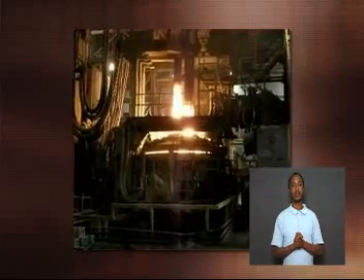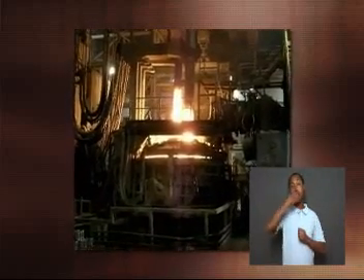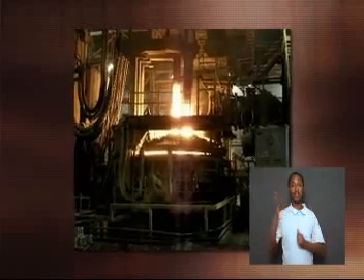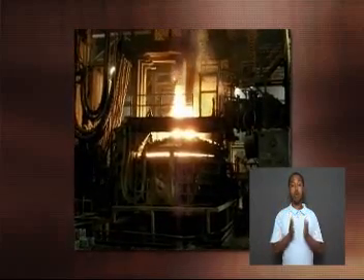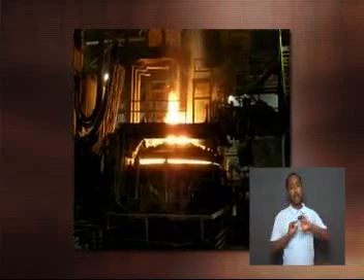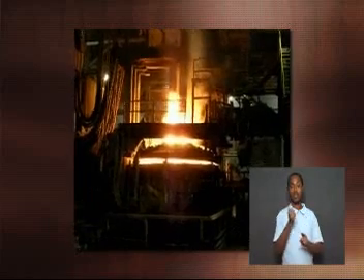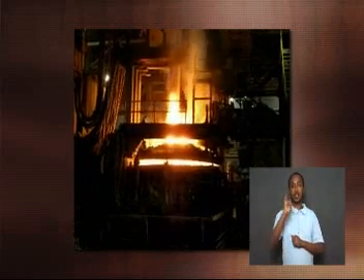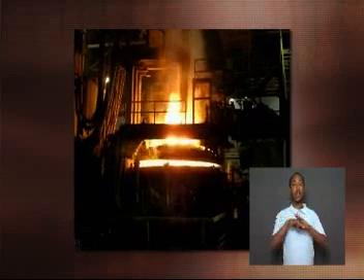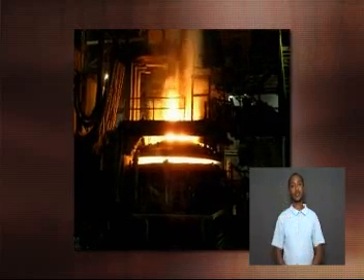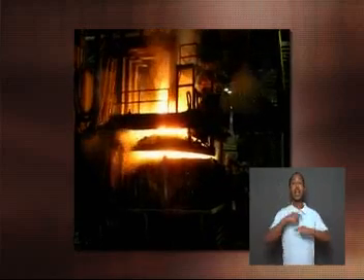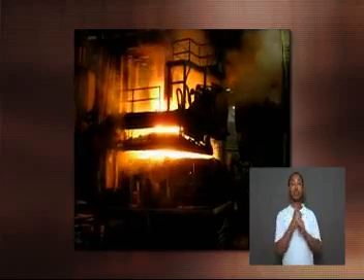A blast of hot air is blown through the molten metal from a set of small holes at the bottom of the vessel. The oxygen passing through the molten metal changes silicon, phosphorus, and sulfur into their oxides. These oxides then react with the lining to form a slag.